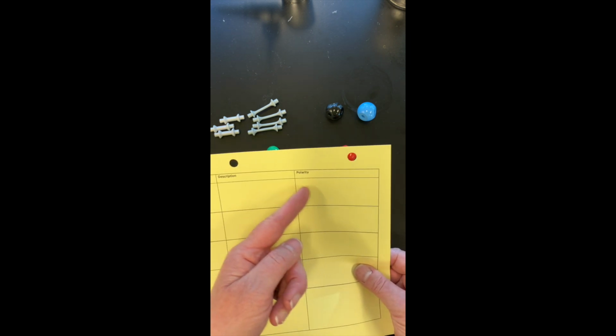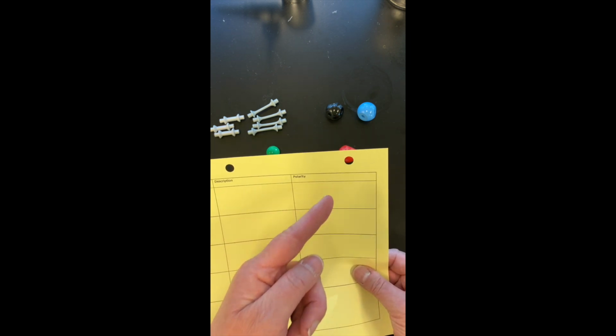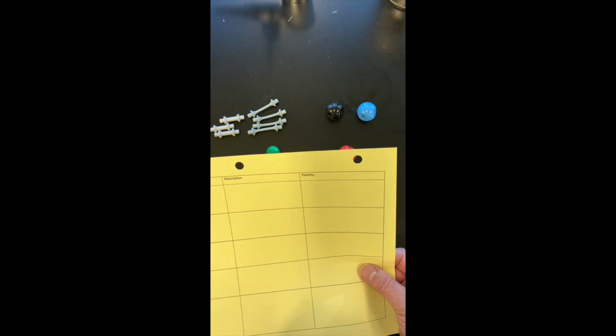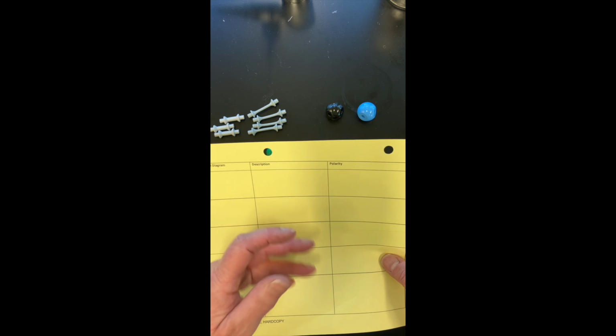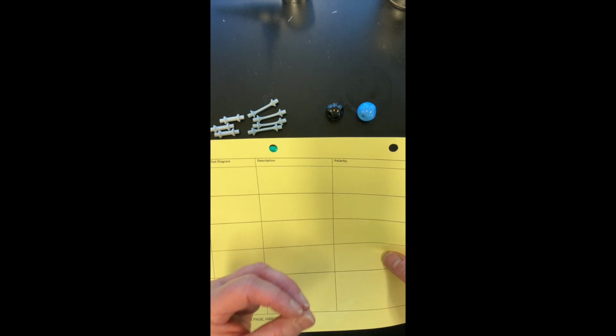And that will be based on the polarity of the bond. And I'll explain the difference in a moment. The other thing that you'll be putting in the description is, is this a linear molecule, or does it form a three-dimensional shape? Is it bent? Does it form a little pyramid shape, etc.?